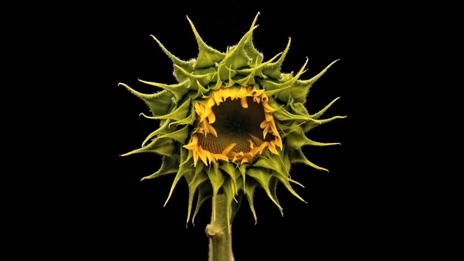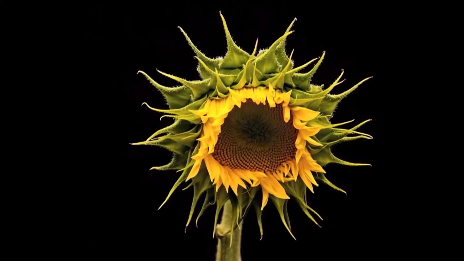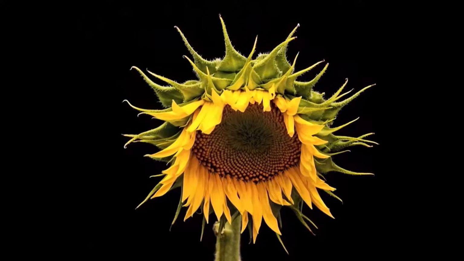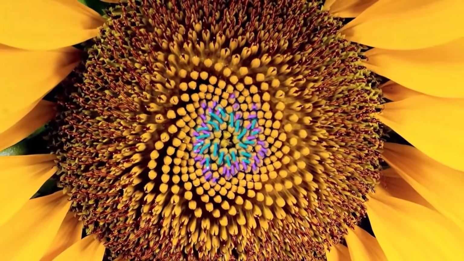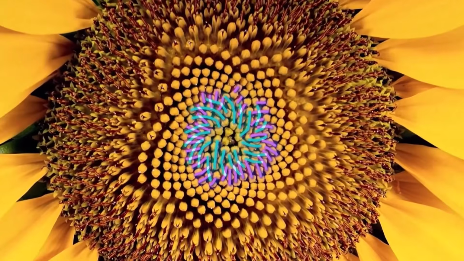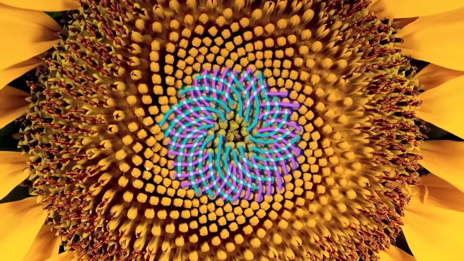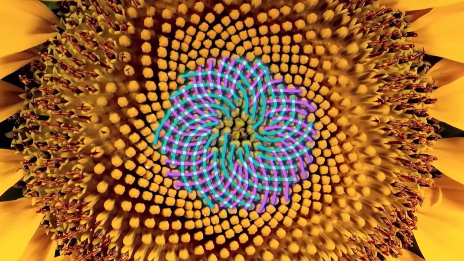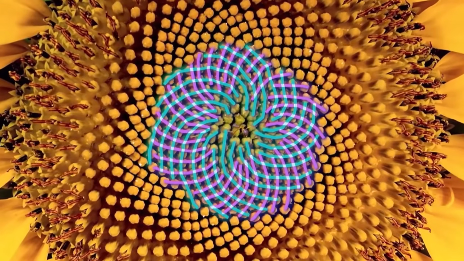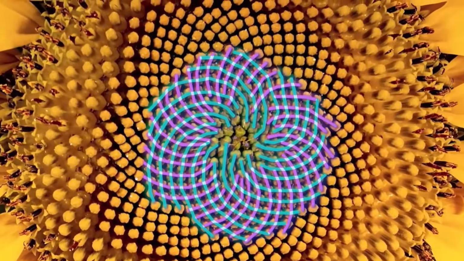And the sunflower? It may well be the heavyweight champion of natural mathematics. Here again, when we count the spirals, we see pairs of very particular numbers. For example, 21 to the left and 34 to the right. It is as if nature has favorite numbers. And, mathematically speaking, that pattern is not random.